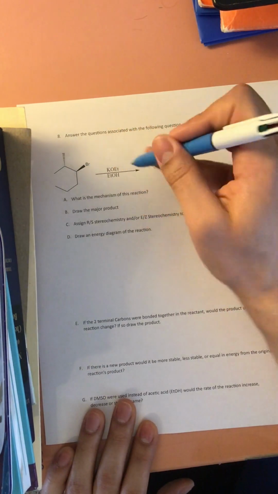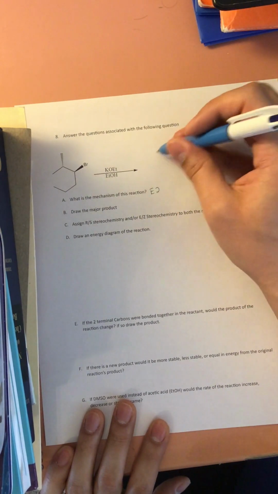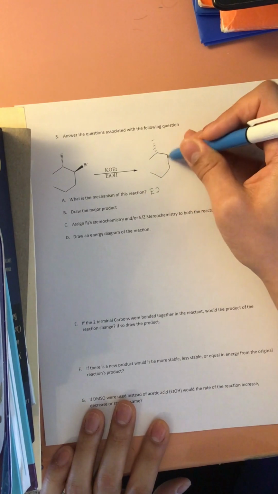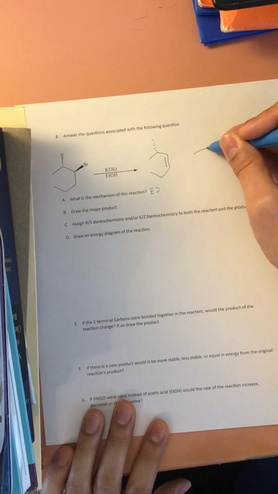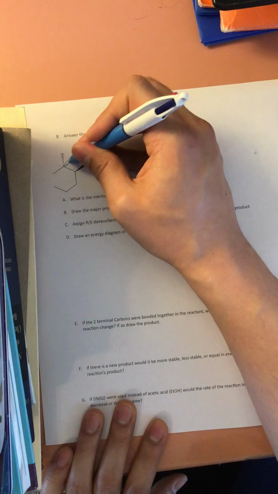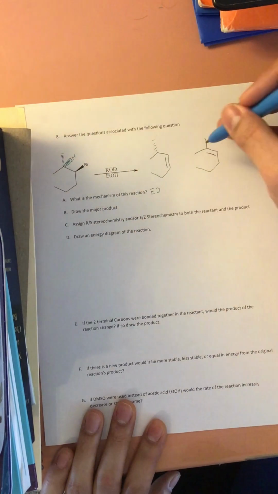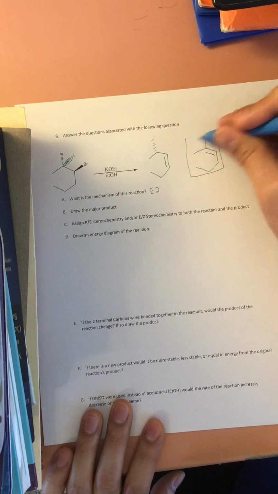Answer questions associated with this. So what's this? Secondary, strong base, strong nucleophile. So this is E2. Draw the major product. That's going to be, if I just keep this the same way, would it be this, or would it be this? So at first it looks like there's no antiplanar hydrogen at the top, which there isn't, but you can do a bond rotation and you can get one. And remember, these are both two methyl groups, so there's no stereochemistry or EZ in this. So this is the major product.